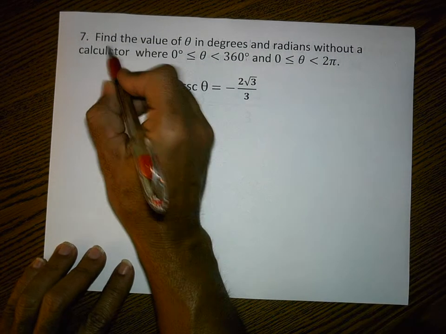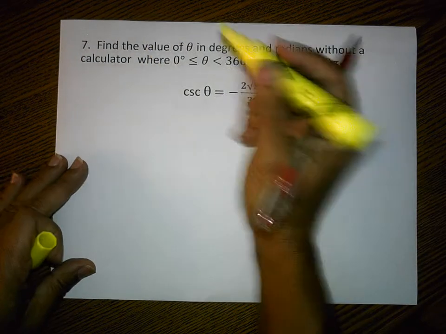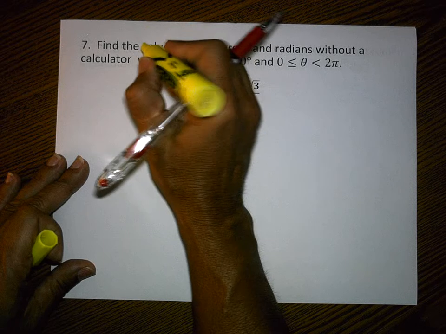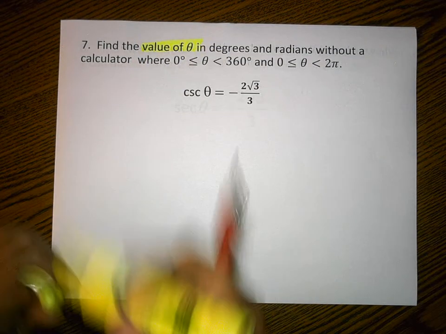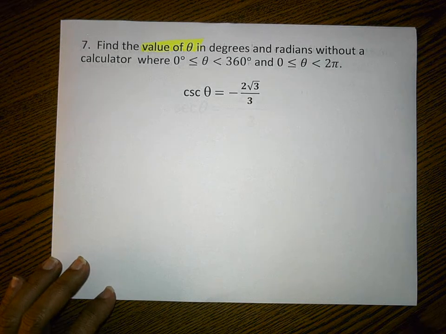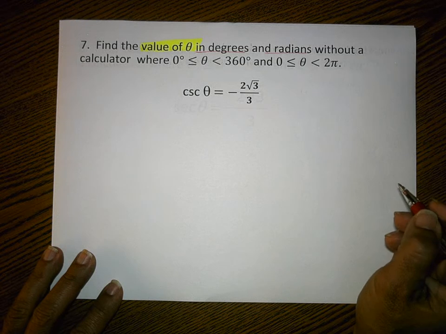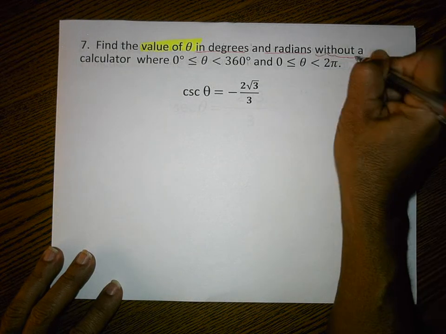Find the value of theta. So we're not talking about six trig functions. It is the value of theta. Find the value of theta in degrees and in radians. So I want two answers, without a calculator. I wonder how many of you will be honest on this one.